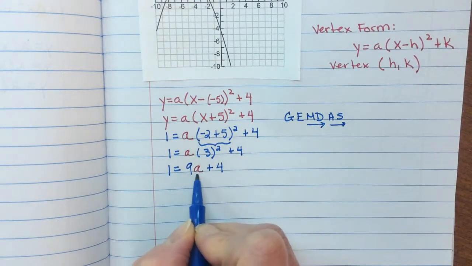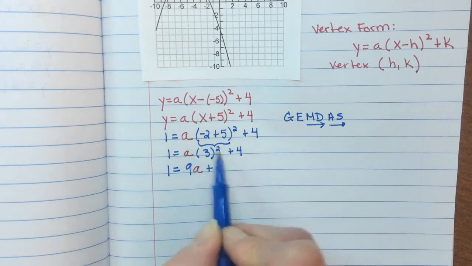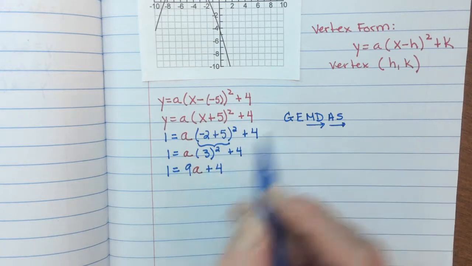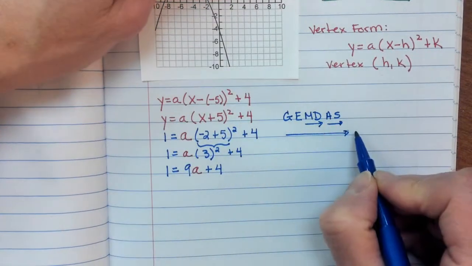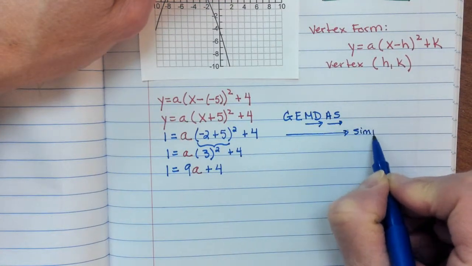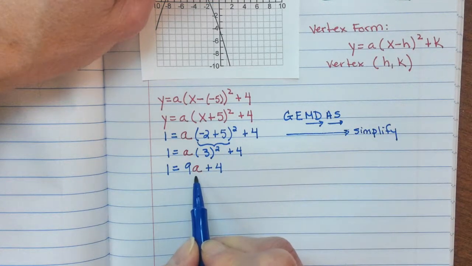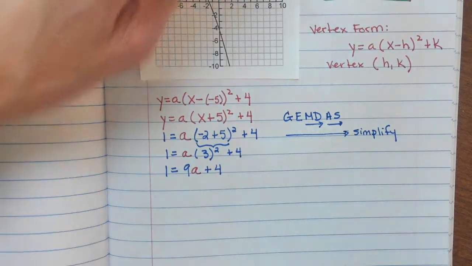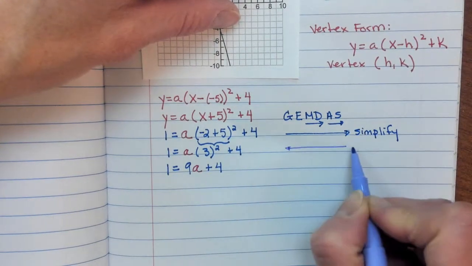Well, I do right here, but there's nothing I can do about that. So I've totally simplified this whole right side. Okay? So remember, when I'm simplifying, I'm going the normal way. But now I want to solve for a, which means if I'm solving, I'm going to do this backwards.